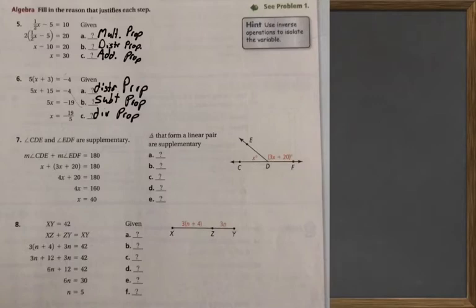Okay, number 7 is where we add a little bit of geometry in here. Angle CDE and EDF are supplementary. We know that because they form a linear pair. And then the next step it says CDE and EDF added together equal 180. How do I know that? Because they're supplementary.